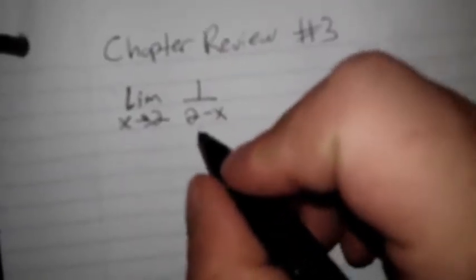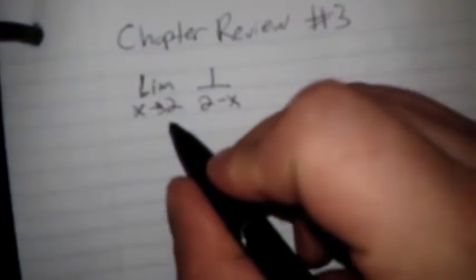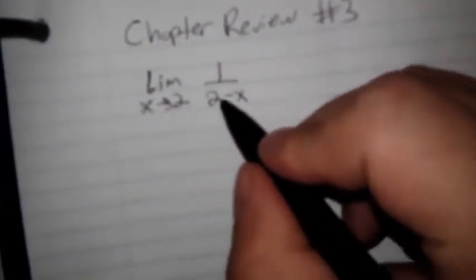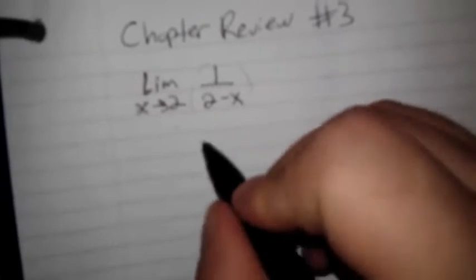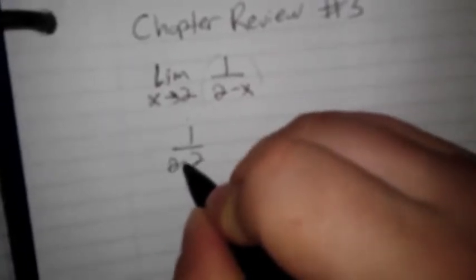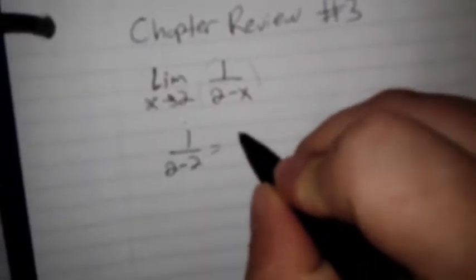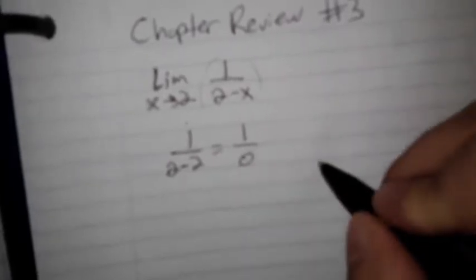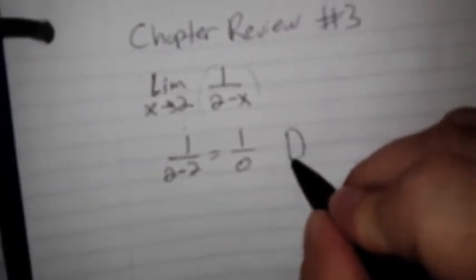Hey, how's it going? Today we'll be doing chapter review. The problem we'll be doing is the limit of 1 over 2 minus x as x approaches 2. First thing I like to do is take the 2 and plug it into my function to see what I get. So 1 over 2 minus 2, and that gives us 1 over 0, which does not exist.